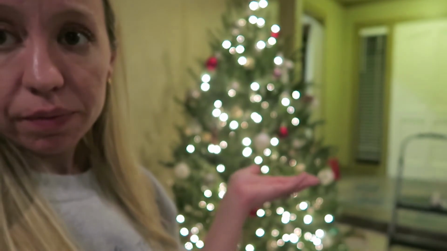What does everyone think of the tree so far? Good? Does everyone approve of Will's Christmas tree choice? Leave him a comment, tell him, good job, Will, we like your tree. Beautiful. It was a third of the price for the same quality of tree. Bye!